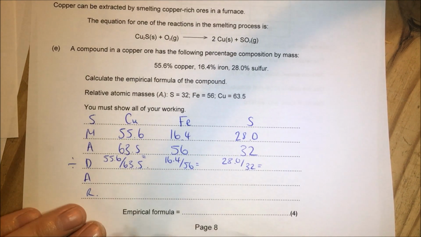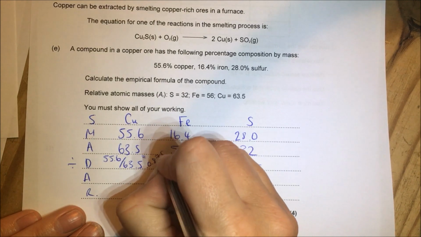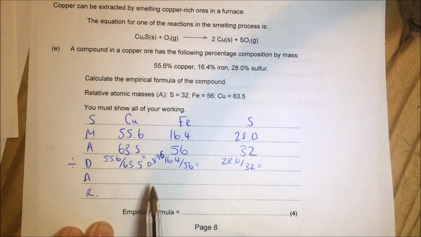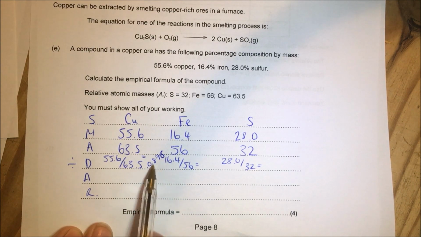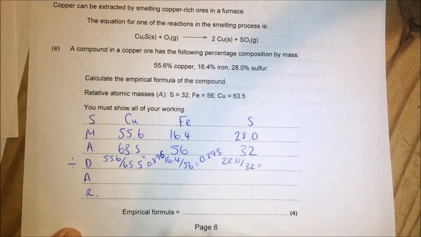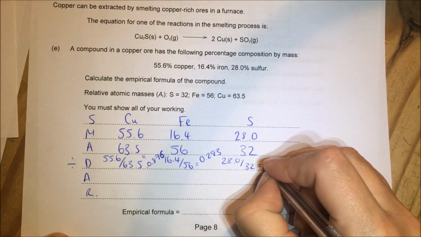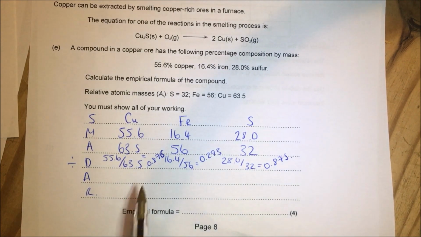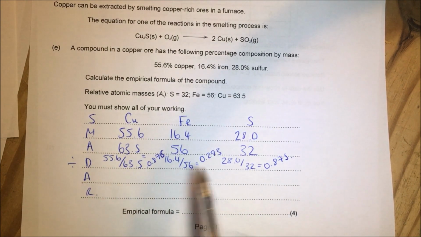So these calculations here: 0.876, sorry, on the calculator. Make sure you don't round up too early, give it to a good 3 decimal places. This one here, 0.293, and finally this one comes out as 0.875. Okay, so answer divided by smallest.